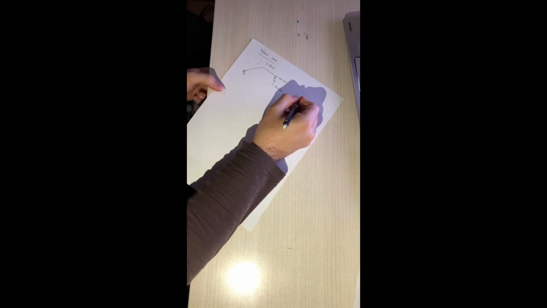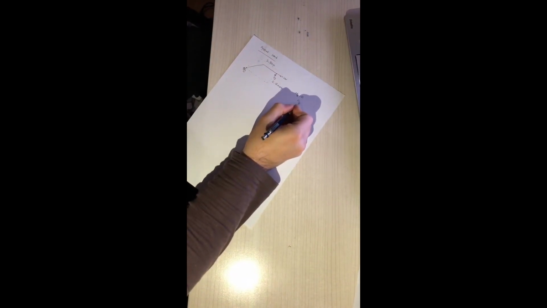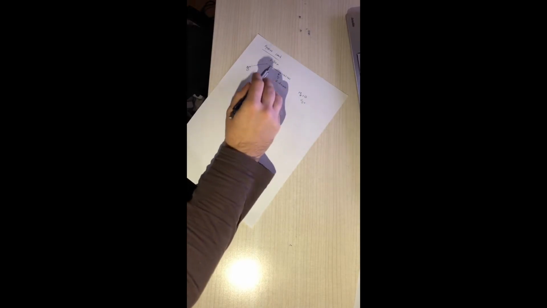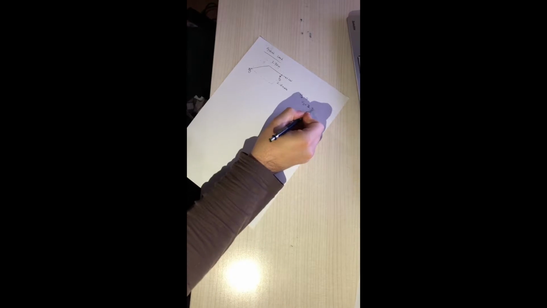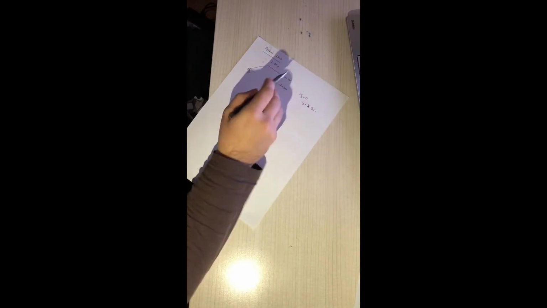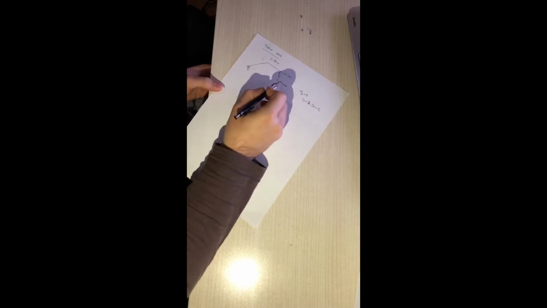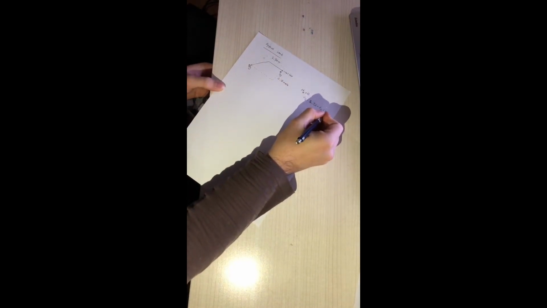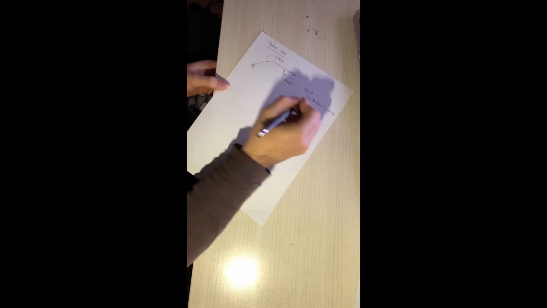Take moment at point A. Moment A equals 0, and Cy times 3.92 minus 1 times 2.12 meter equals 0.